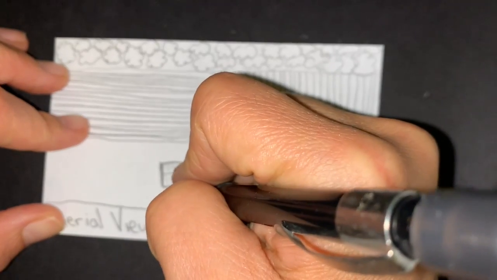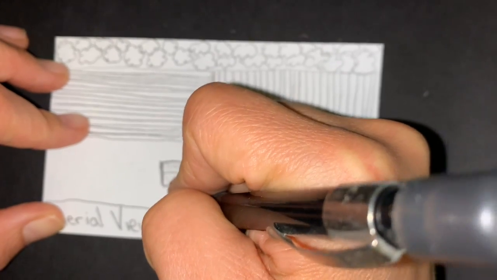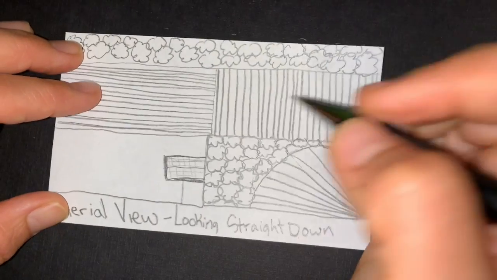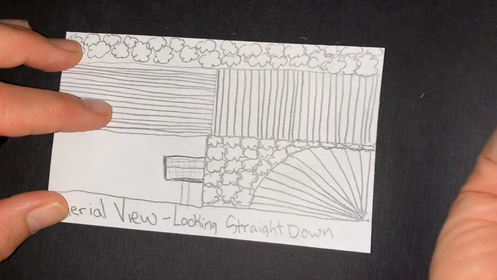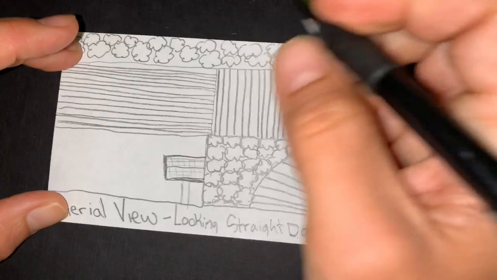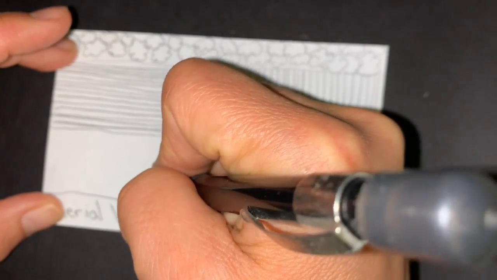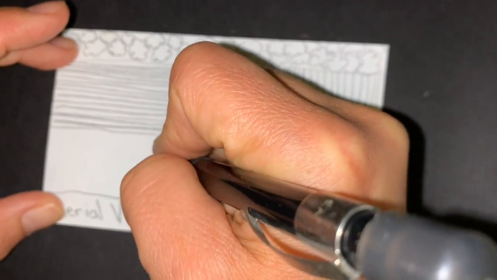Maybe have like a walkway here, and a yard. So I'll just leave that like that.